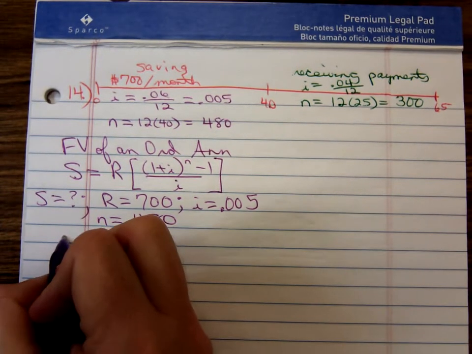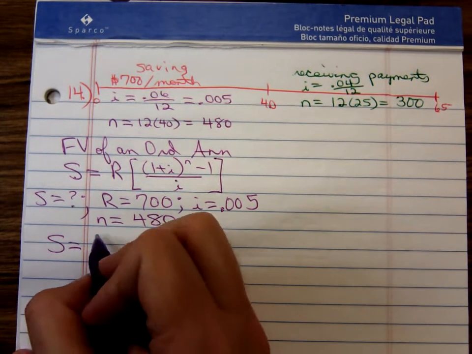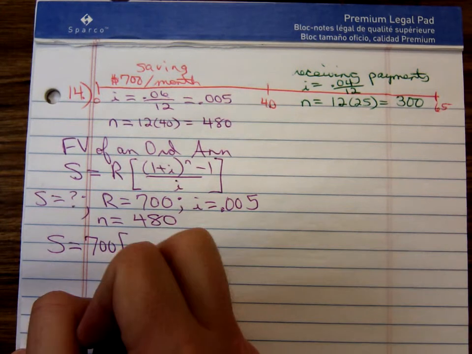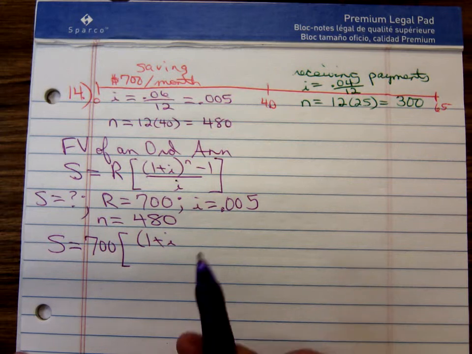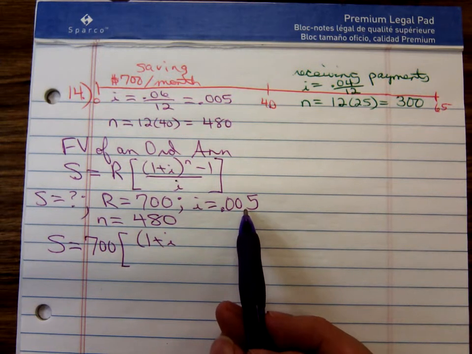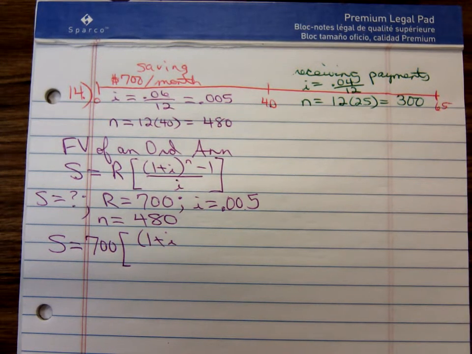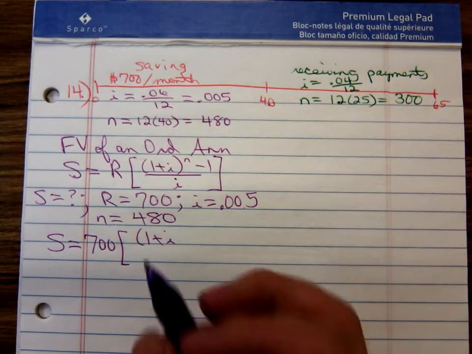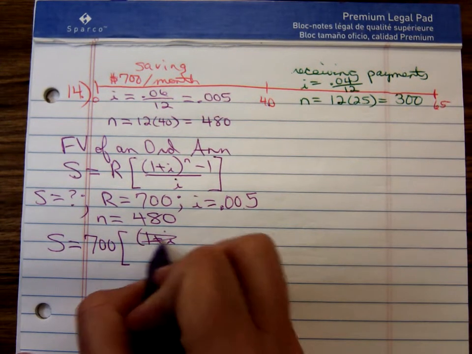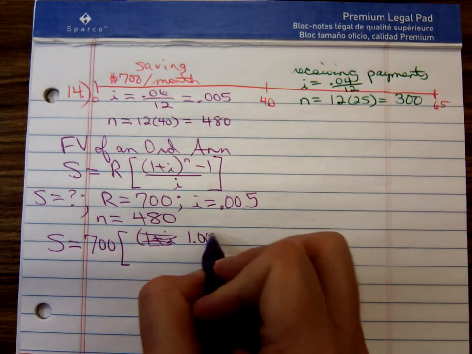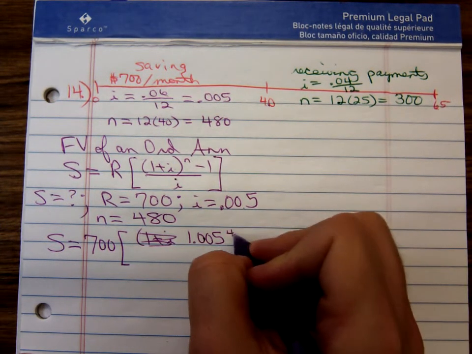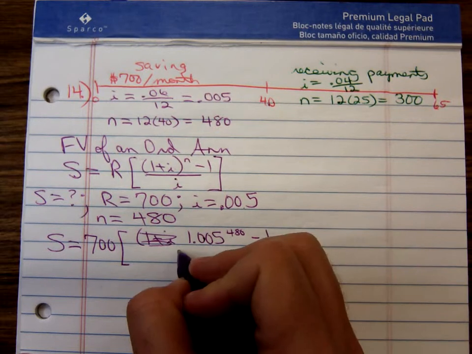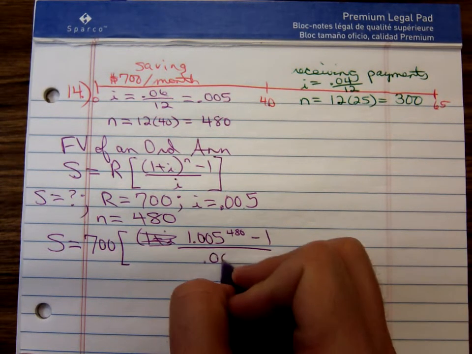So S is equal to 700 times 1 plus 0.005. That's the problem with doing this in pen, isn't it? So that would be 1.005 to the n power minus 1 all over 0.005.